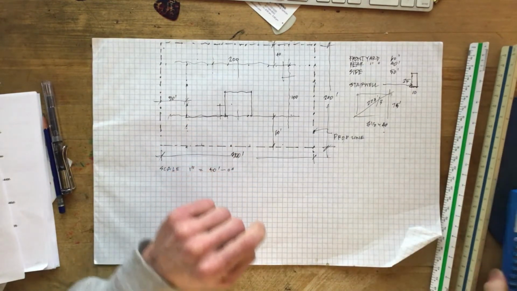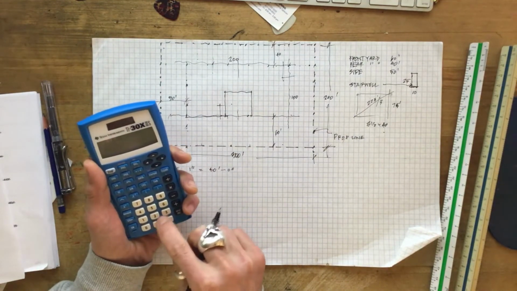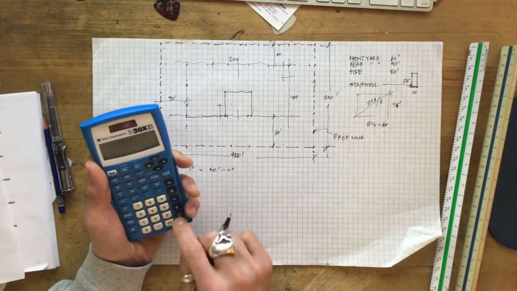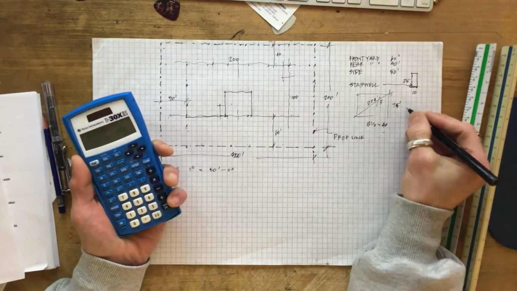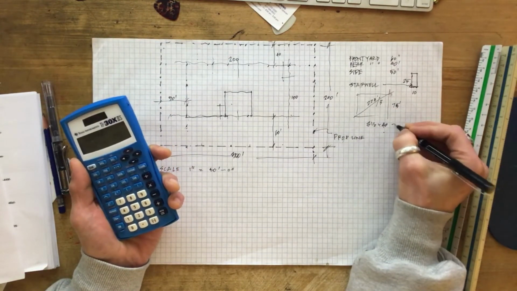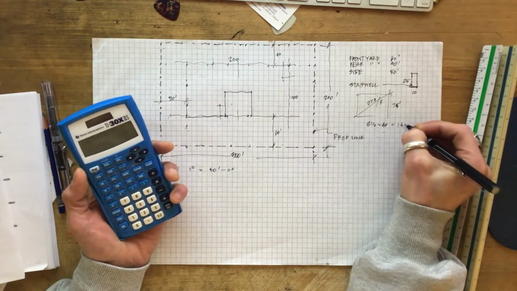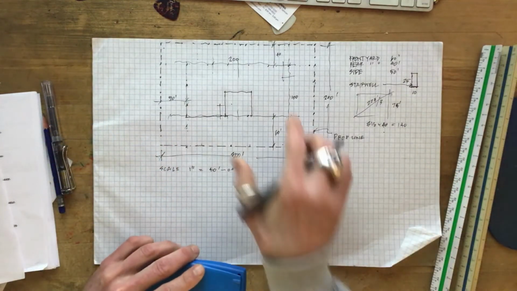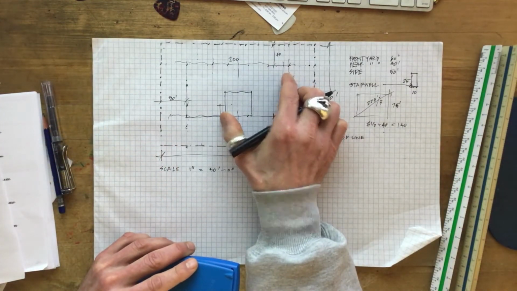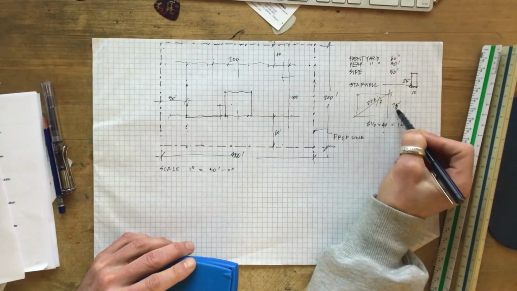That's my spacing so far. It's 140 feet, which is more than 75. That's going to be fine.